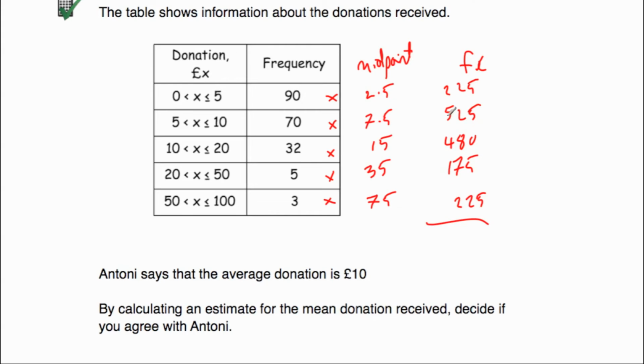Now we're going to add those up to get the total for the fx. That'll be our estimate for the total amount of money donated. So we'll do 225 plus 525 plus 480 plus 175 plus 225, and that gives us £1,630. Then we need to add up the frequencies to see how many people donated money. So 90 plus 70 plus 32 plus 5 plus 3. So this tells us the total number of donations, and that is 200 donations.